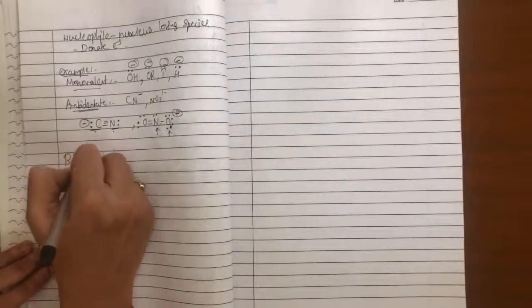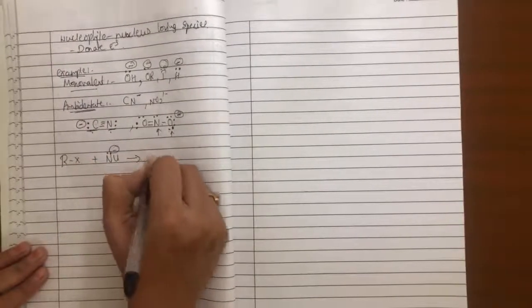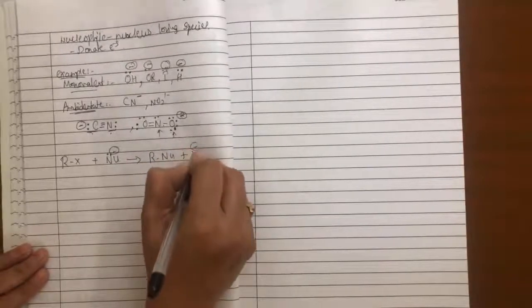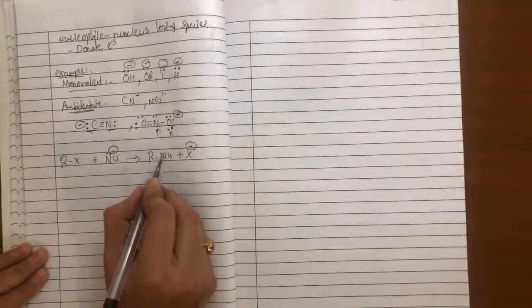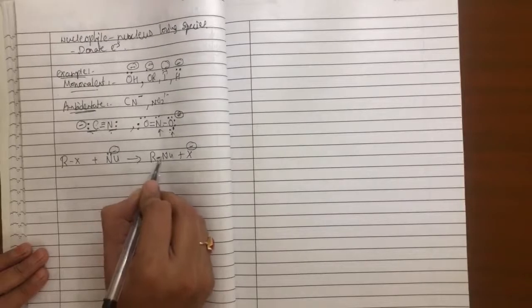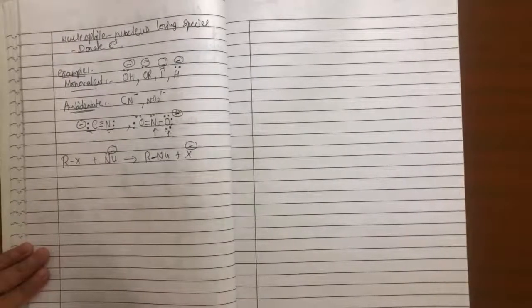So our general reaction is what? RX plus Nu minus with one lone pair gives you R-Nu plus X minus. See, by mistake also don't show the lone pair over here. That lone pair of the nucleophile is utilized in bond formation. Now this nucleophile is not carrying any lone pair of electrons.